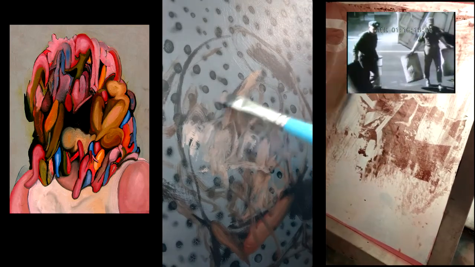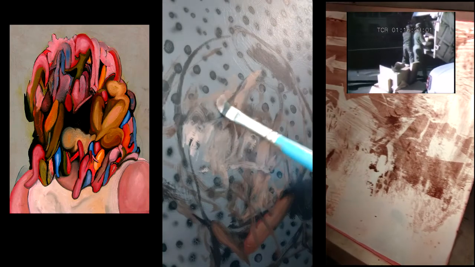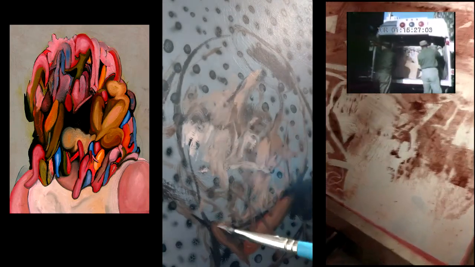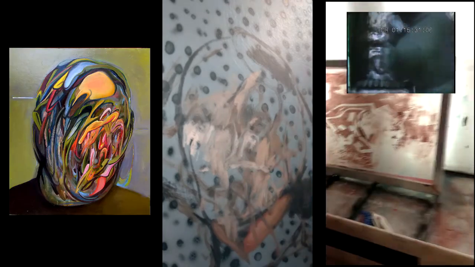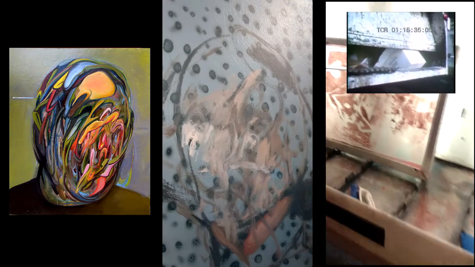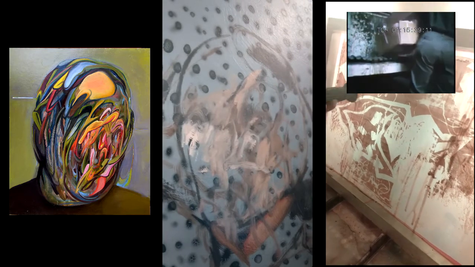Eventually I started making these paintings of heads, these exploding heads. And I think a lot of it initially came from this kind of cartoony look at the world and a scrambled head and trying to make faces that couldn't be read by facial detection software.